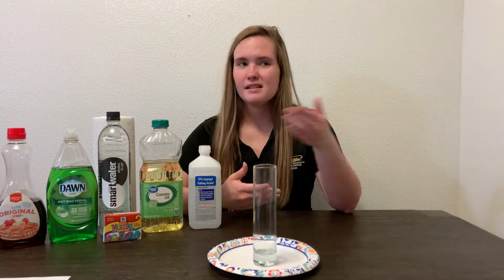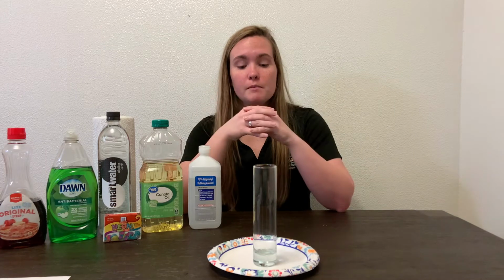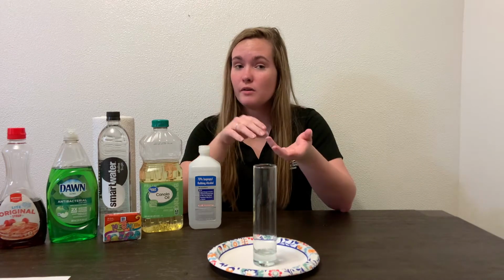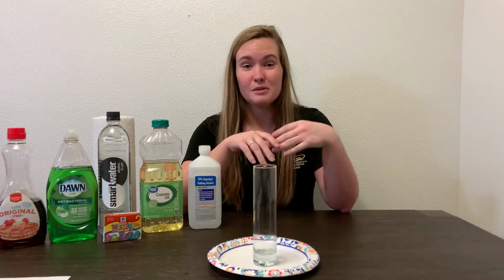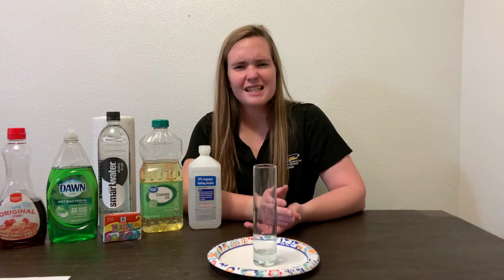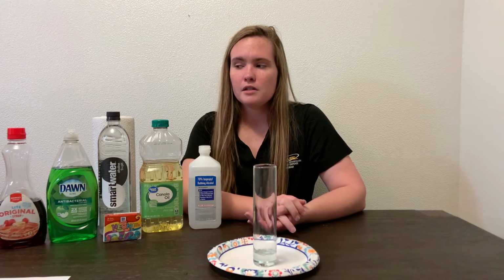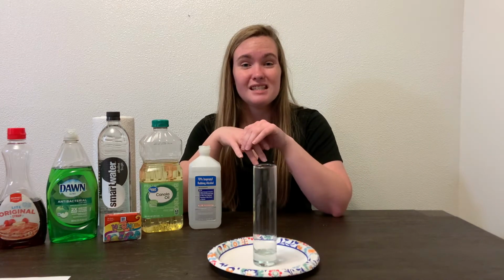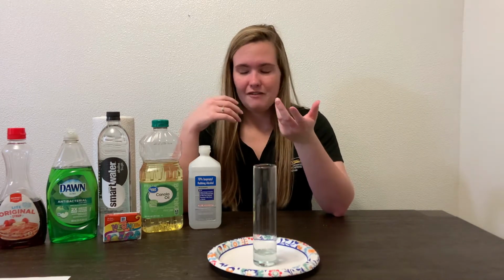So you may be asking, what is density? Well, density is how much mass a substance has in a given space, or how spread apart or how close together those molecules are in that substance. Density also has its own equation. Density equals mass divided by volume. We're not going to be so much worried about that today, but we are going to be worried about which of these liquids is the heaviest and which of these is the least heaviest, okay?